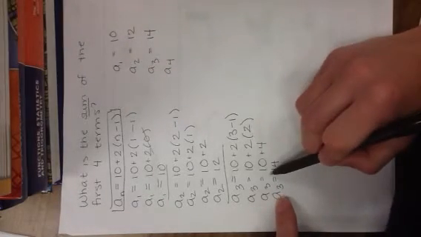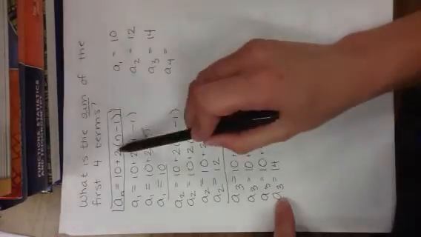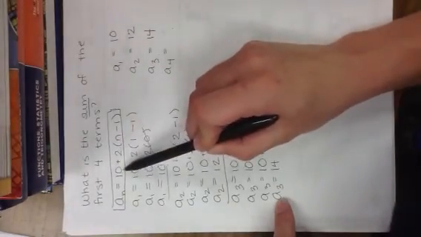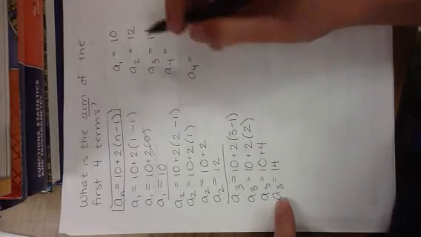I can keep going with A4, but I can also predict that my pattern is probably going to tell me that the next one is 16 because we're going by 2's each time. I can tell that from my slope, and my initial value was 10. But let's just figure it out just to be sure.